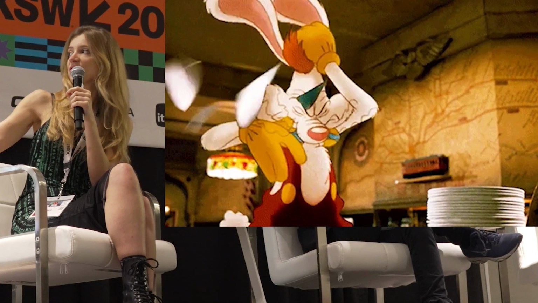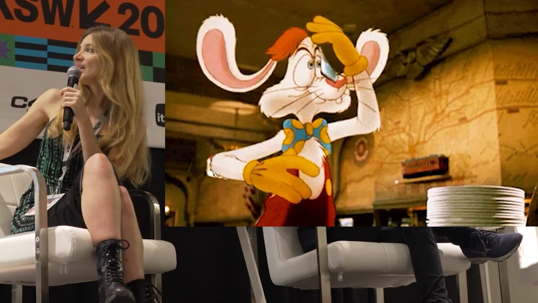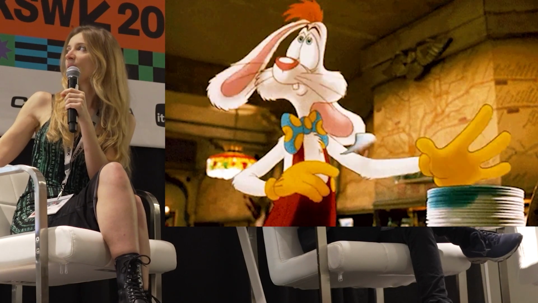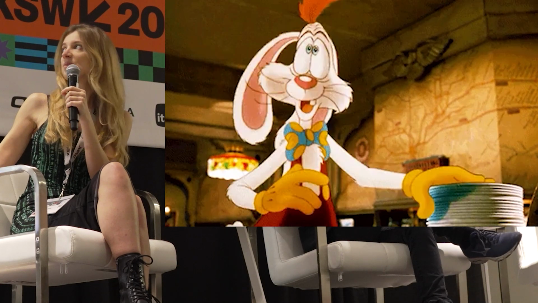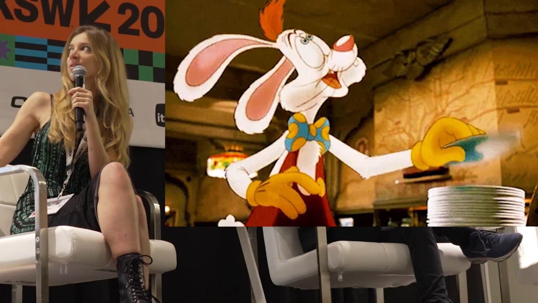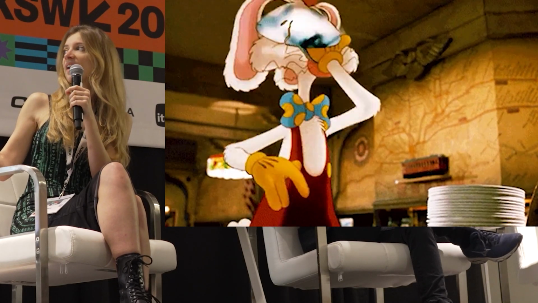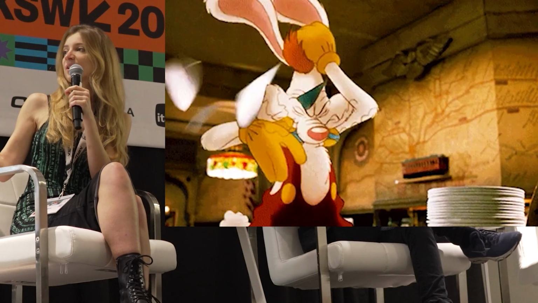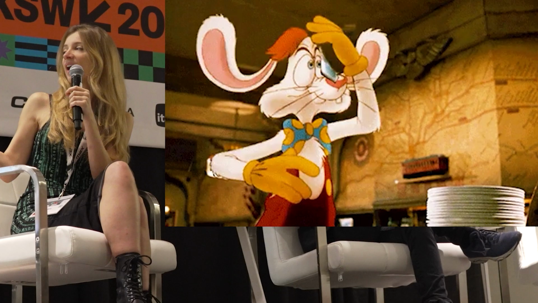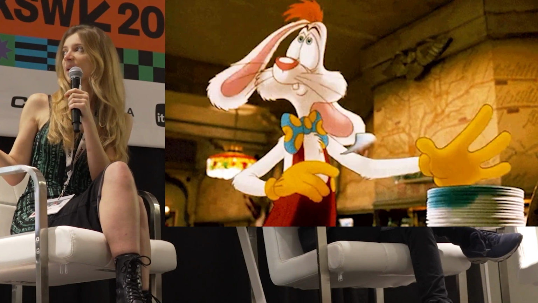Here you see Roger Rabbit, who obviously has been animated on top of the live action footage. But if you look at all the plates, those are real plates. And because they're real objects, they follow the laws of physics of our world. So when they break on Roger Rabbit, they break like real plates, not like cardboard plates. What they did is combine people in green suits, who were erased from the footage in post-production, and then add all the animated characters.